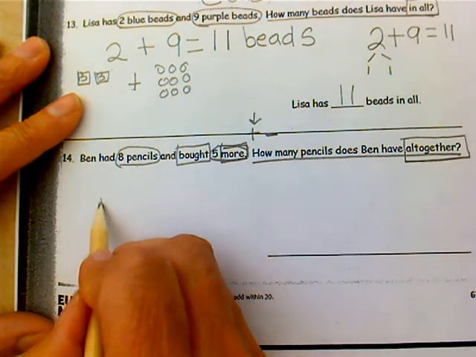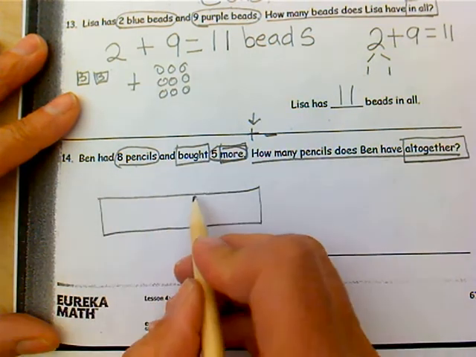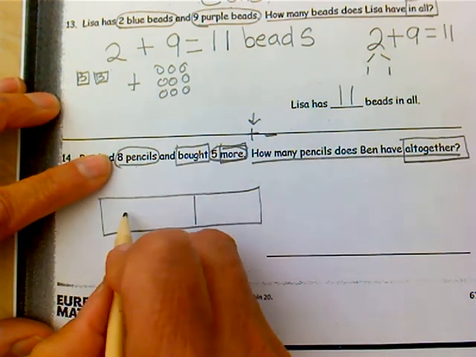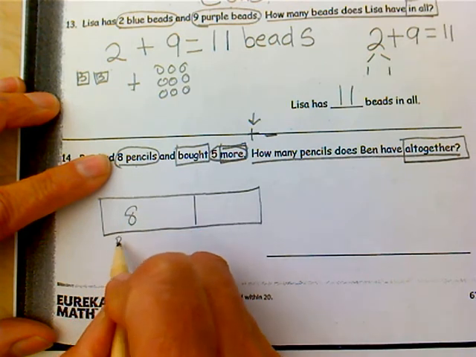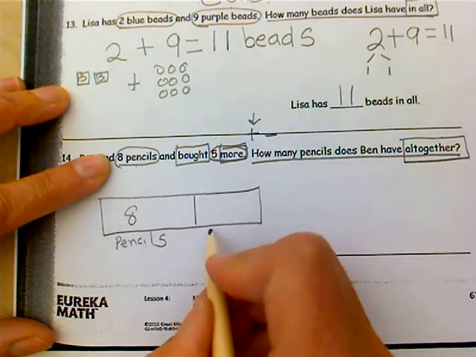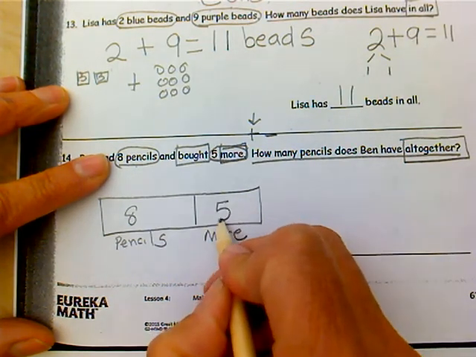So I'm going to draw myself 2 pieces of tape here. 2 pieces of tape, and I'm going to divide that tape in half. I started off with 8 pencils. Can you draw this too? 8 pencils, and then he got some more. How many more did he get? He got 5.